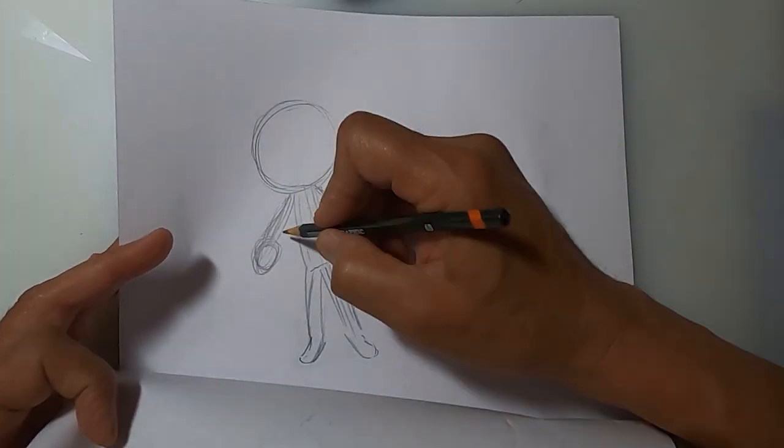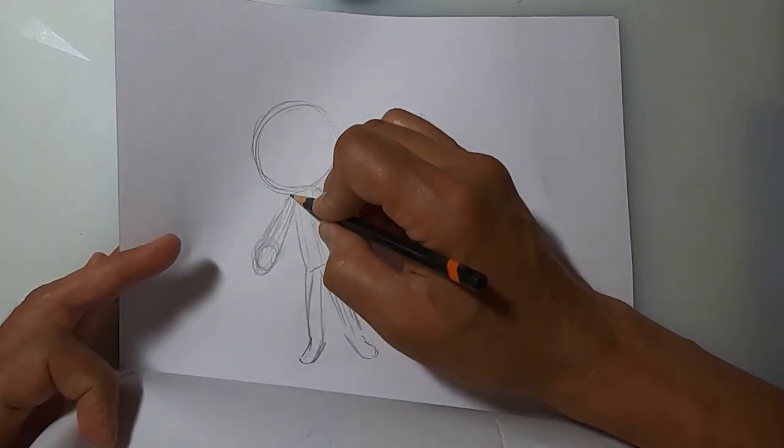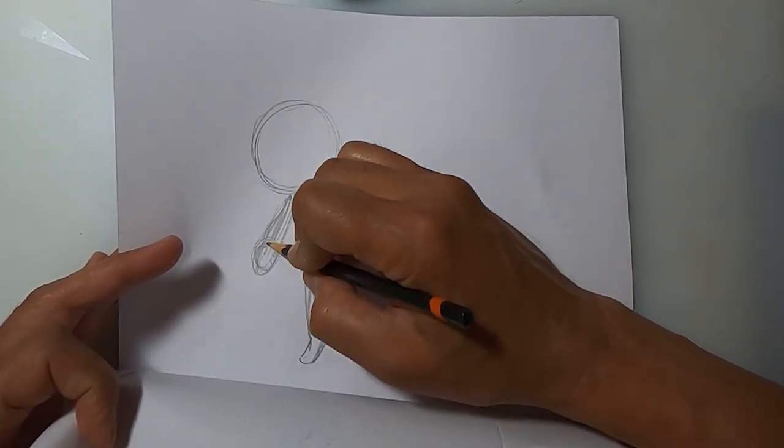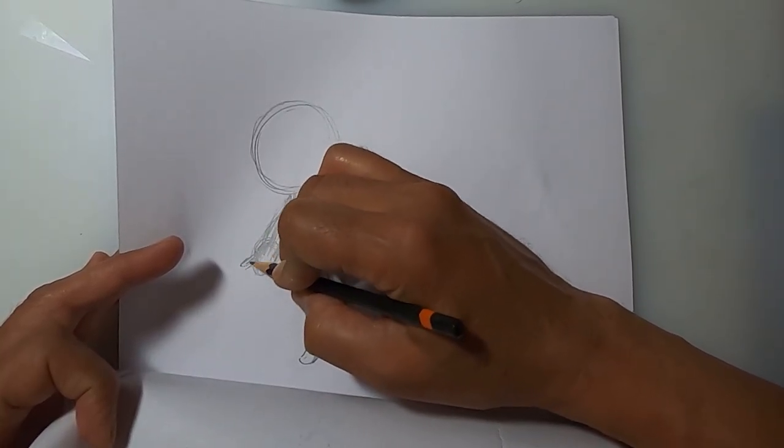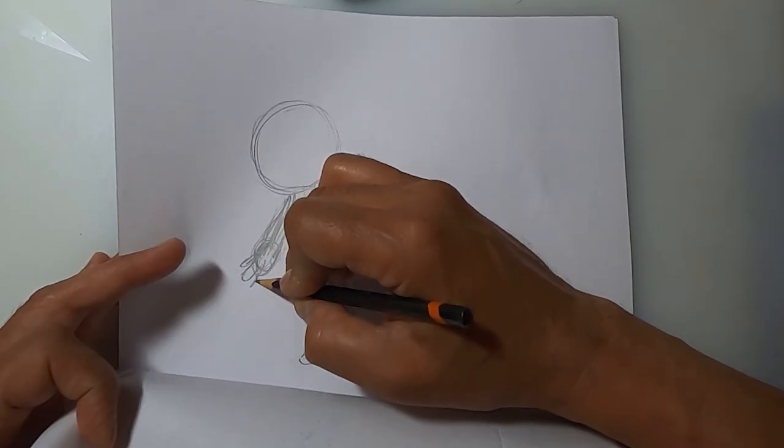And if you like the way it's going, you can start to do some tie-down sketching on that drawing.